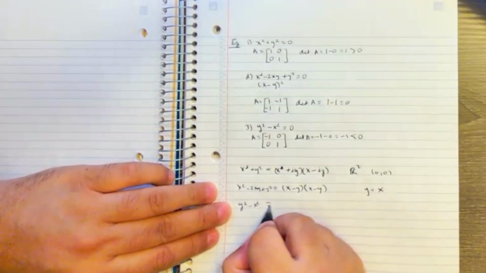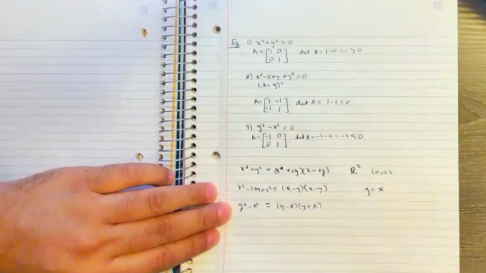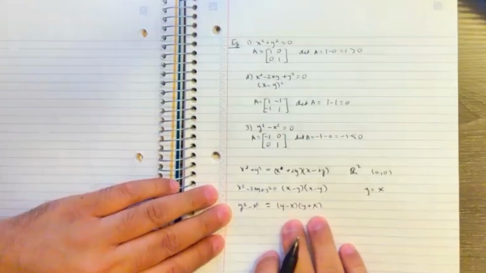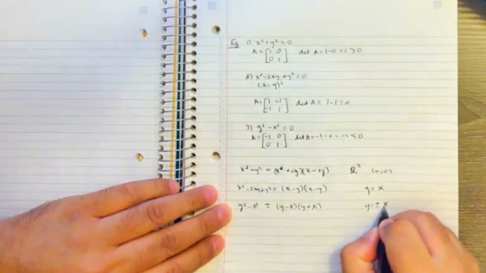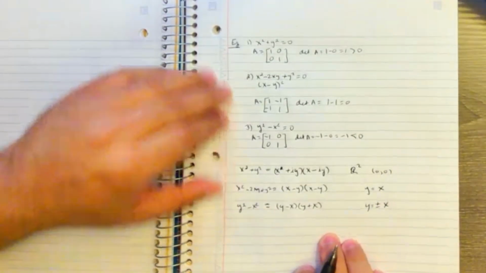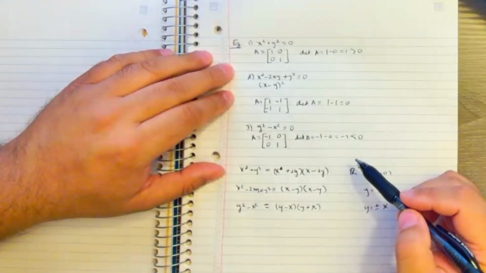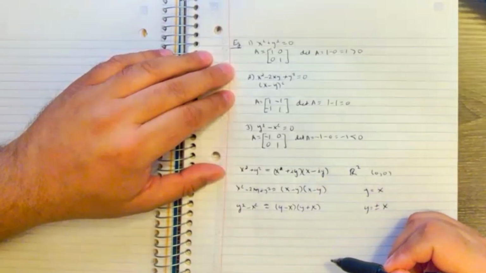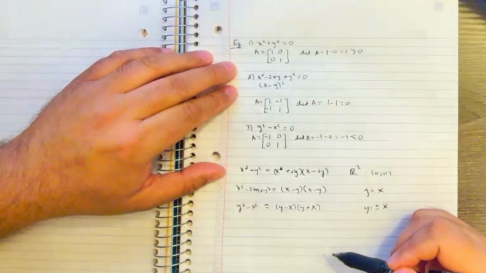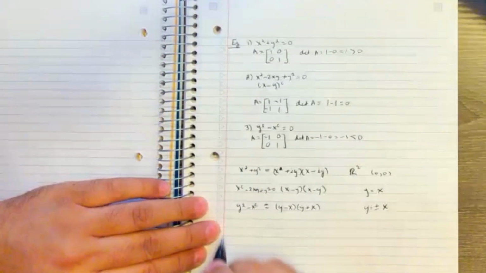This is a difference of squares, and so we have y minus x times y plus x as the factorization, and this manifests in the plane as two intersecting lines, the lines y equals plus or minus x. So we can identify that a conic is degenerate based on whether it can be factored into linear terms in the complex field. And the easiest way to do that is to work with a matrix. And so we will now look at a 3 by 3 matrix.